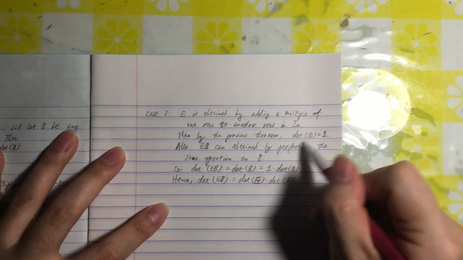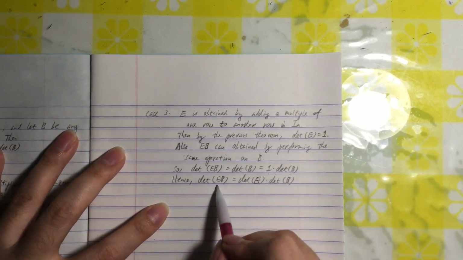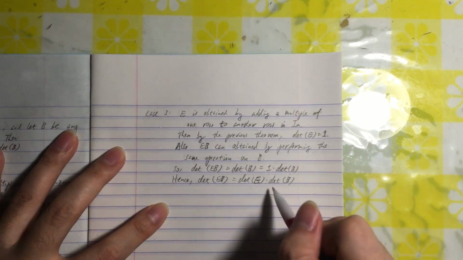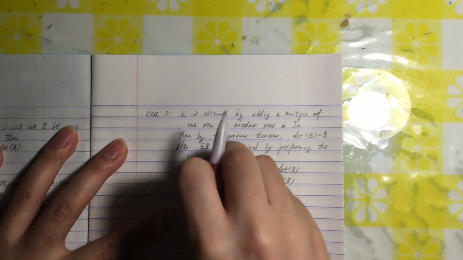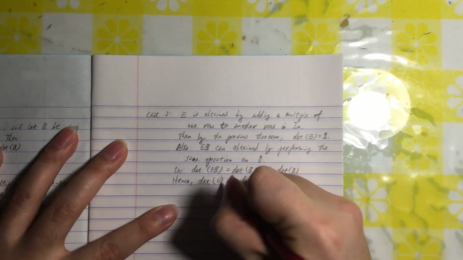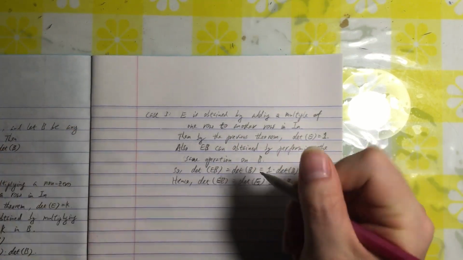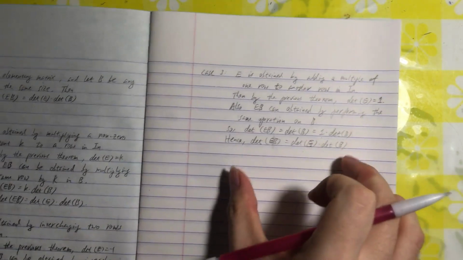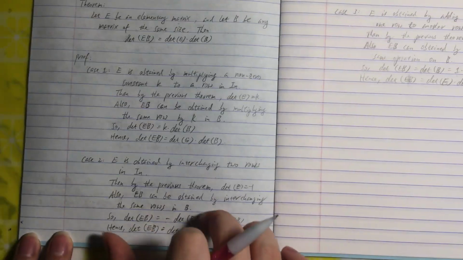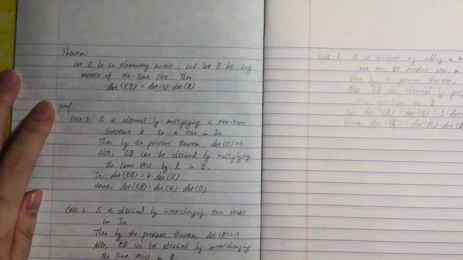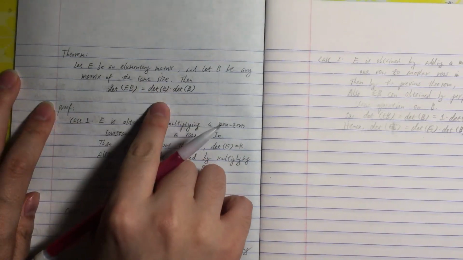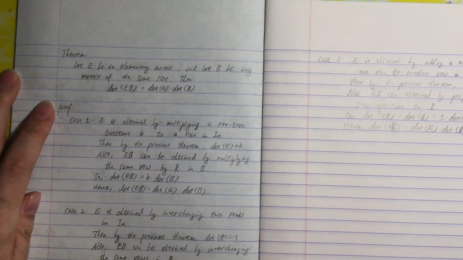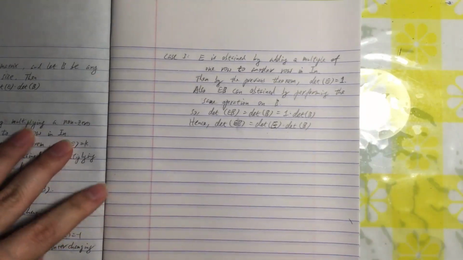Replace 1 with determinant of E. I get determinant of EB equal to determinant of E times determinant of B. Since in all three cases we get the same conclusion, that means this conclusion, determinant of EB equal to determinant of E times determinant of B, must be true. Let's complete the proof by cases.